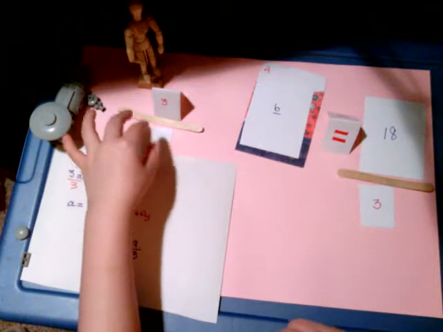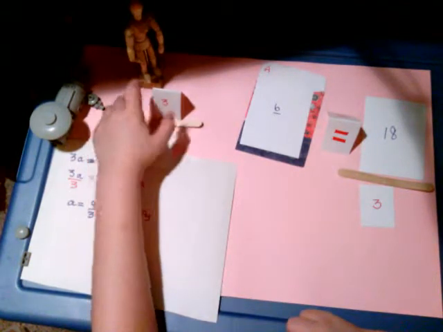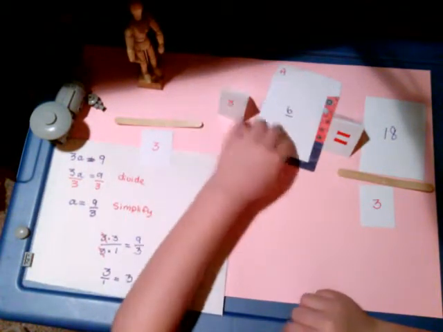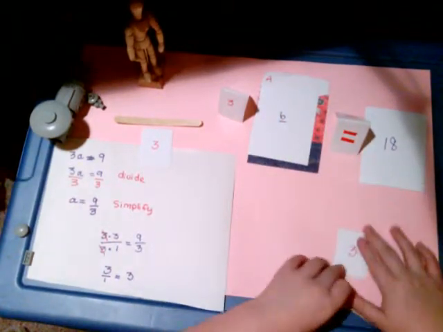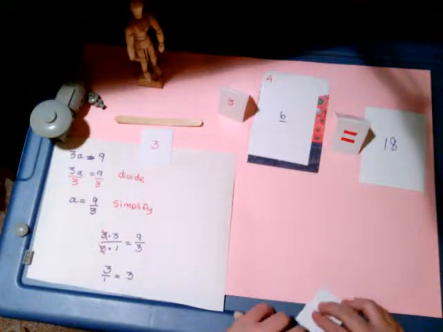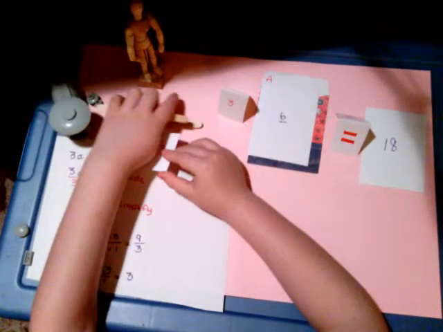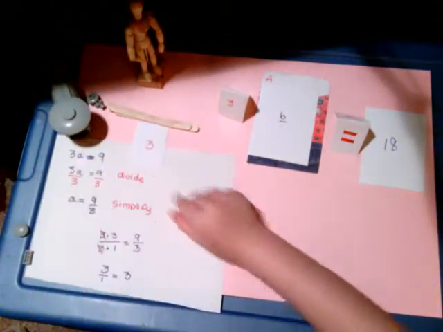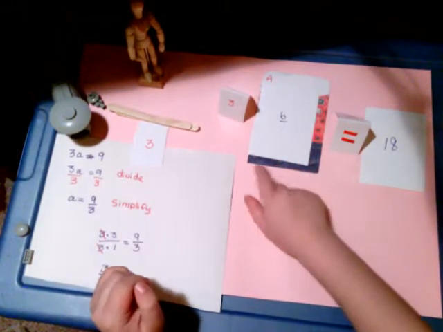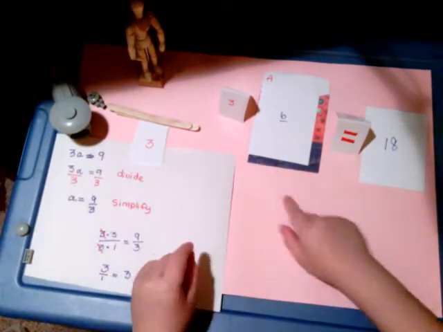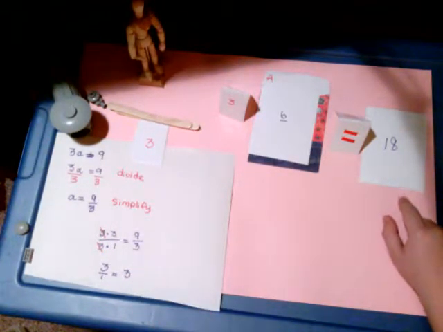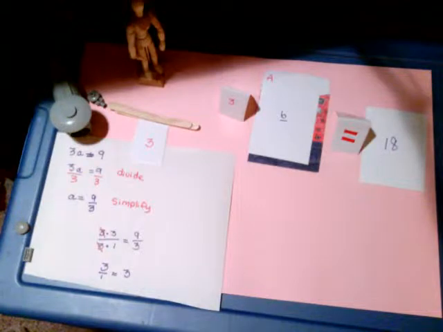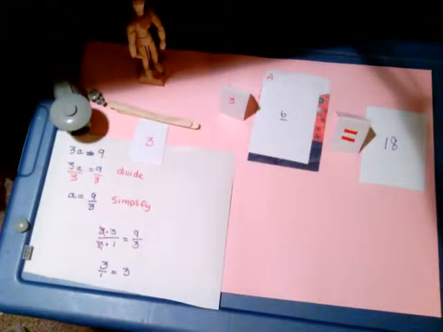So now check it back if it is right. Here, 3 times 6 equals 18. Good. So now I get $18. Okay, so now just double check this.